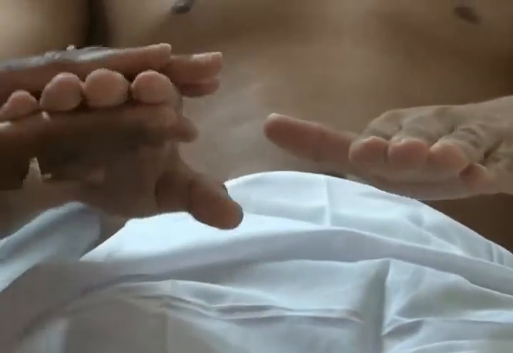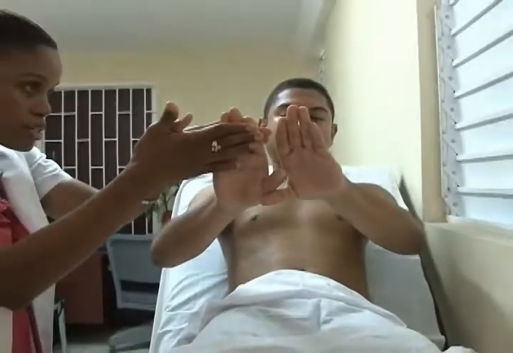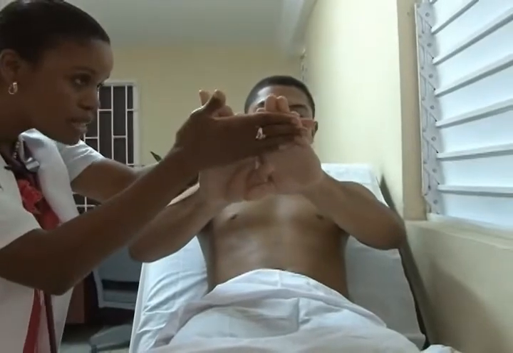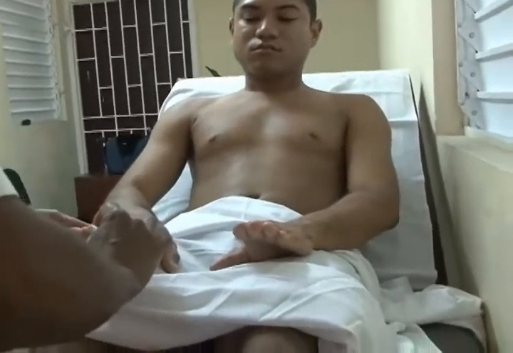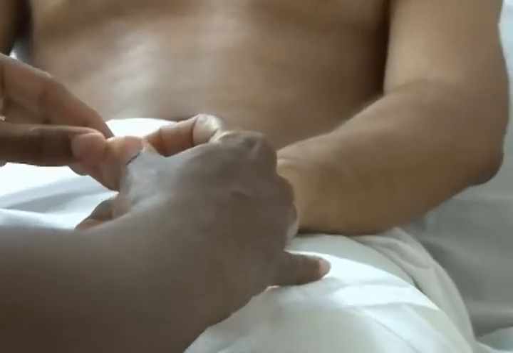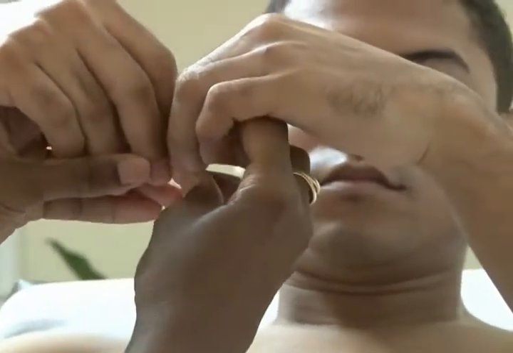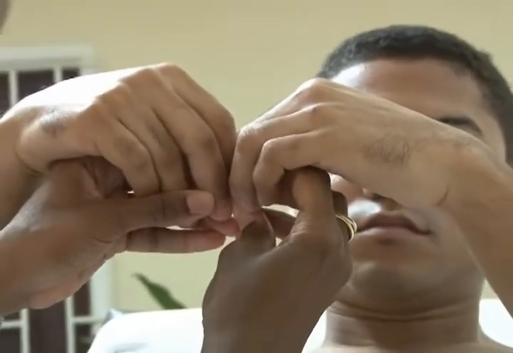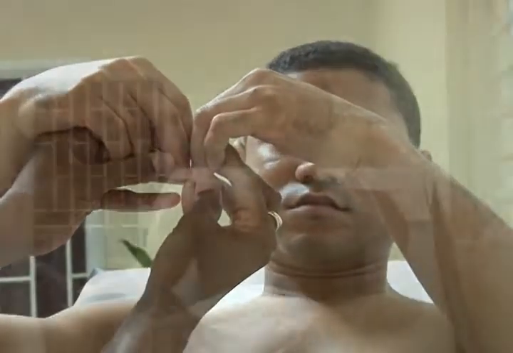In looking at the hands, we also look for evidence of clubbing: increased longitudinal curvature of the nails, sponginess of the nails, and also loss of angle between the fingernail and the finger fold.